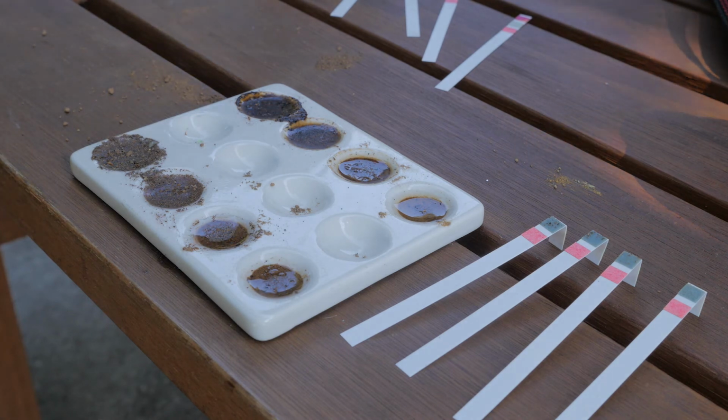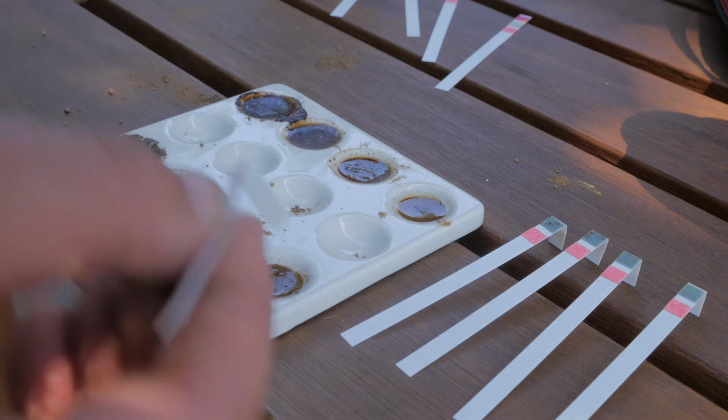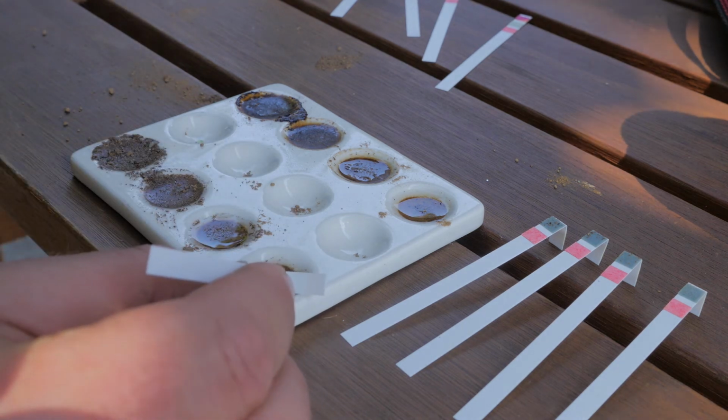We're going to go back over the water ones, and I'm going to try the very last tab on the paddle to see if I can get that to react, because we didn't get a good reaction.